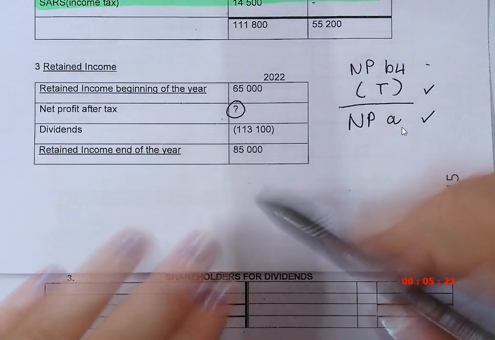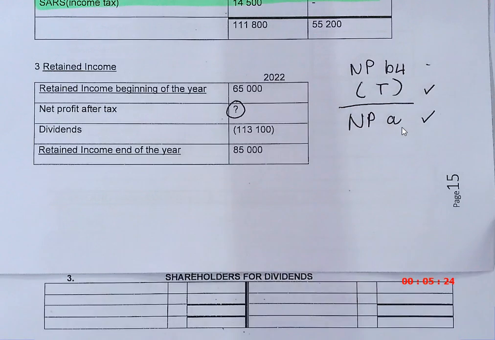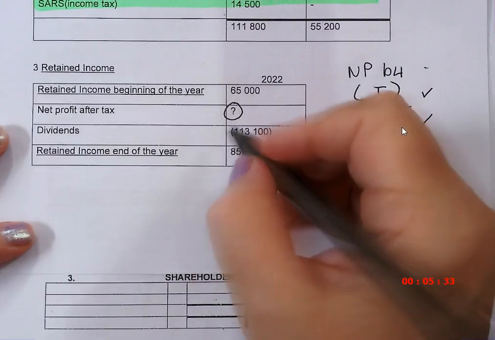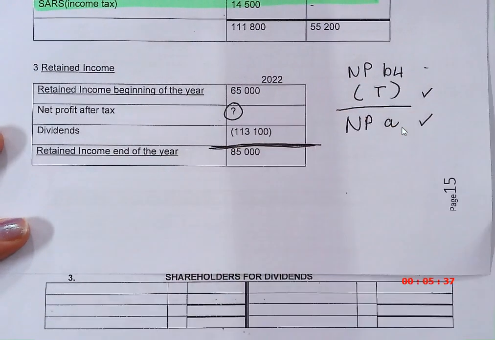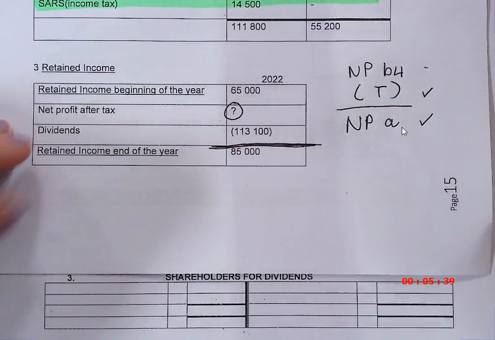Is there a way here for me to get net profit after tax? Yes, I can reverse. Visually we are used to having a thick line just before the answer, so now I'm going to reverse.